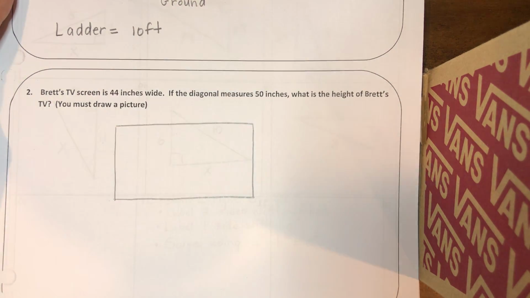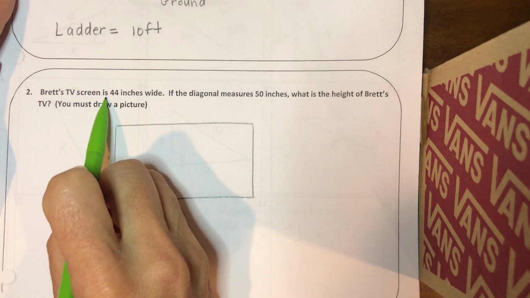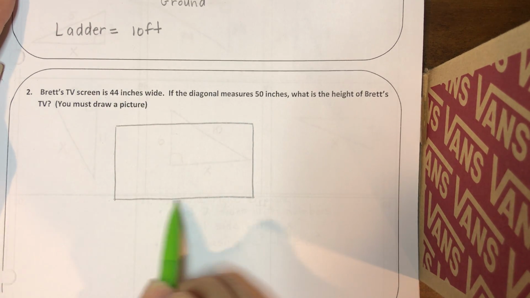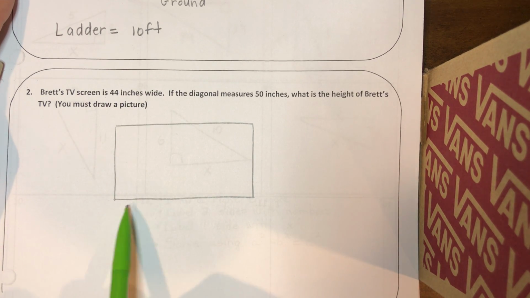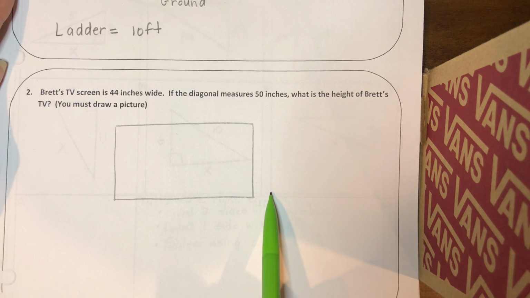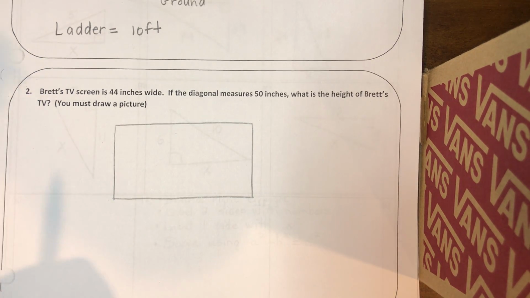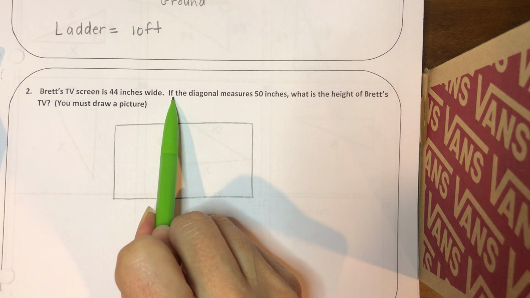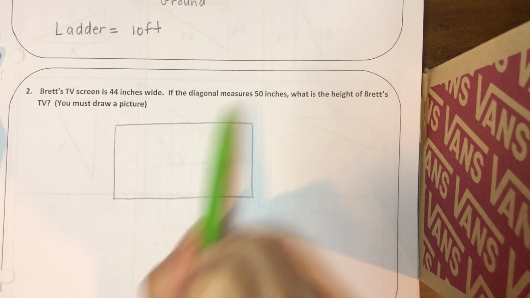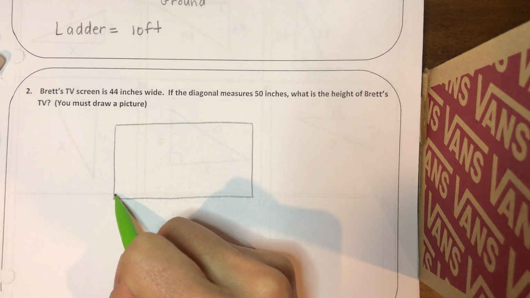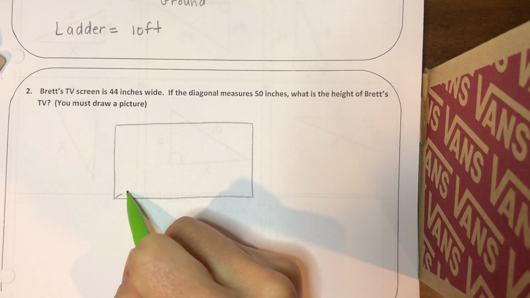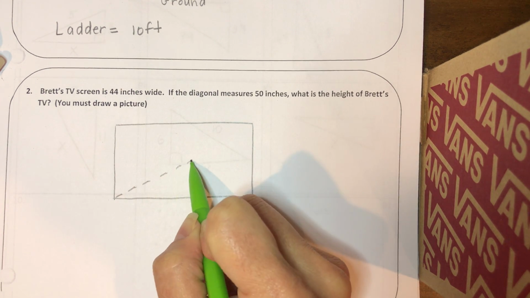So we've got Brett's TV right there. All right. His TV screen is 44 inches wide. So when we talk about length and width, it really doesn't matter where we put our length and our width. But what does matter is it says the diagonal measures 50 inches. So they're talking about this length right here, the diagonal.